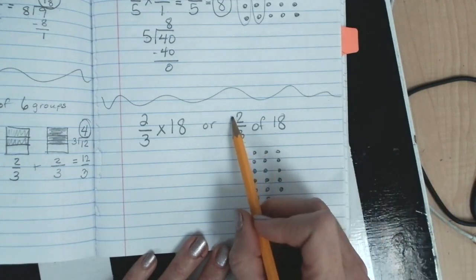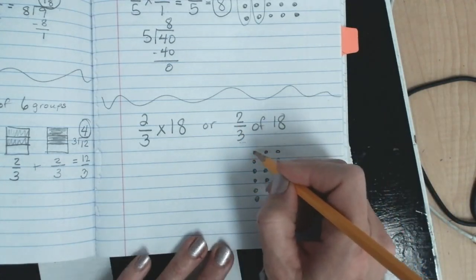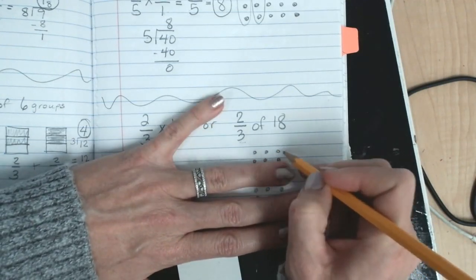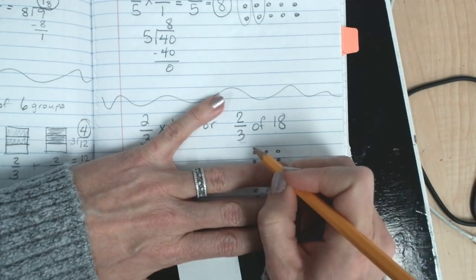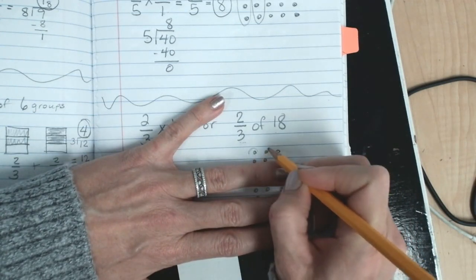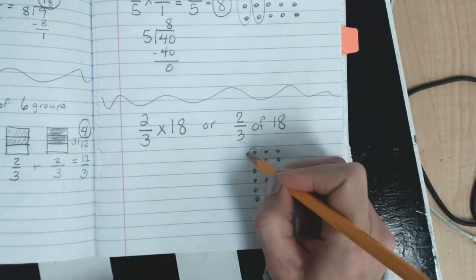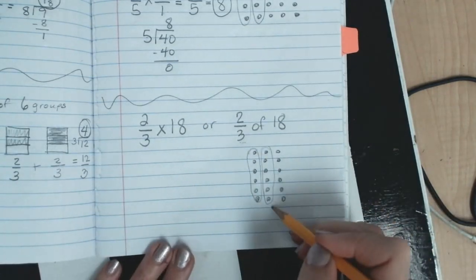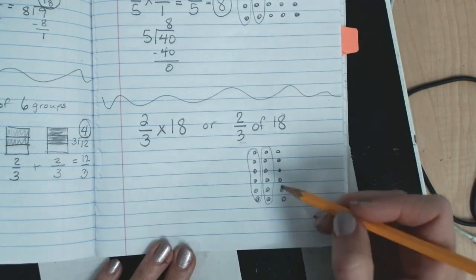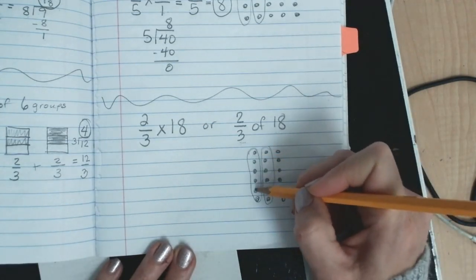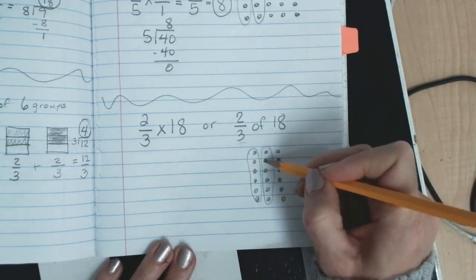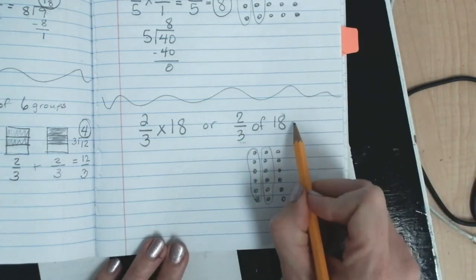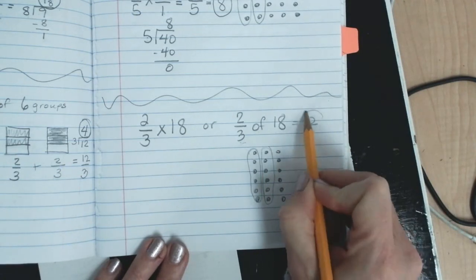Now I have to figure out 2/3 of them. What I do is focus on that original group of 3 I made, and I want to figure out 2/3 of them, so I know that this is 1/3 and this is another third. So that's where I'm getting that. This is 1/3, this is 2/3. And my answer is all of these dots that I've circled. So 1, 2, 3, 4, 5, 6, 7, 8, 9, 10, 11, 12. So 2/3 of 18 is equal to 12.